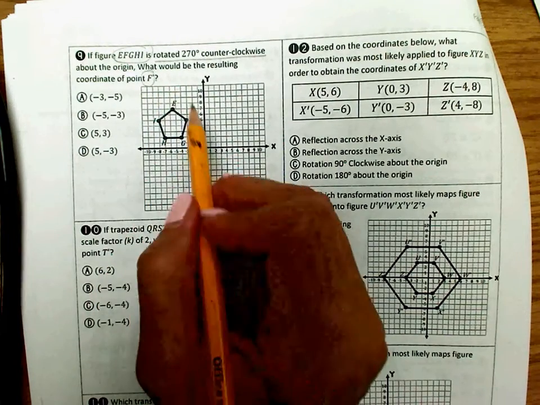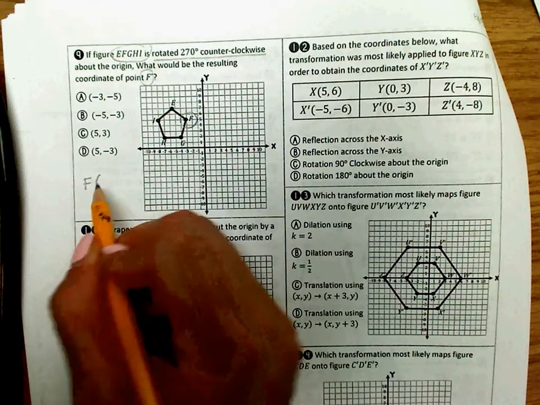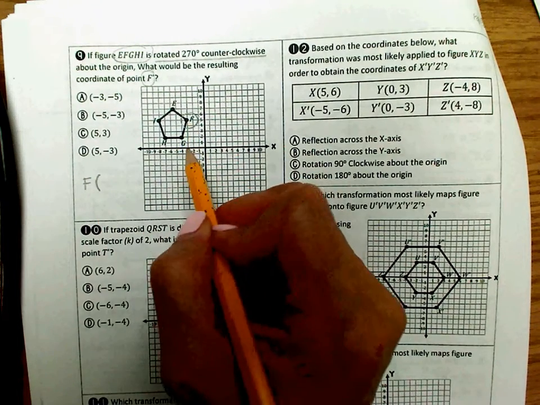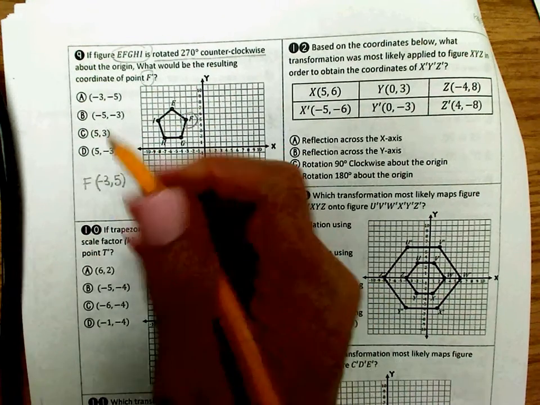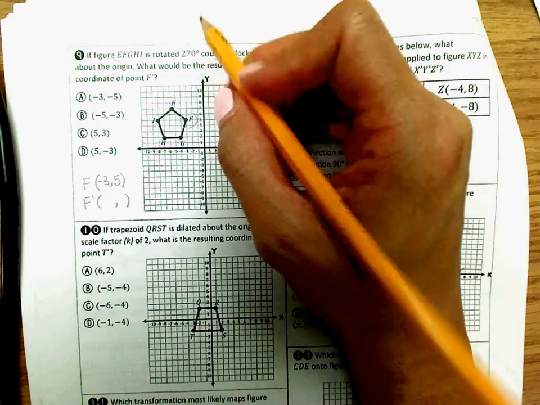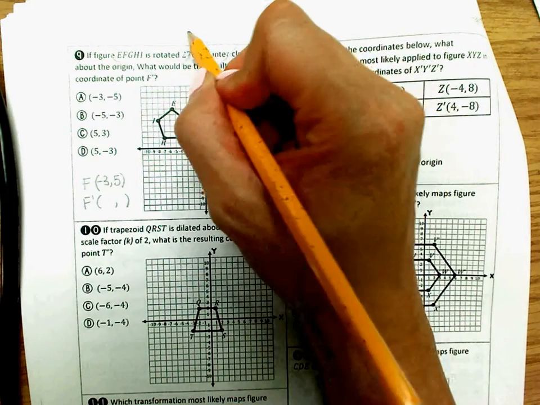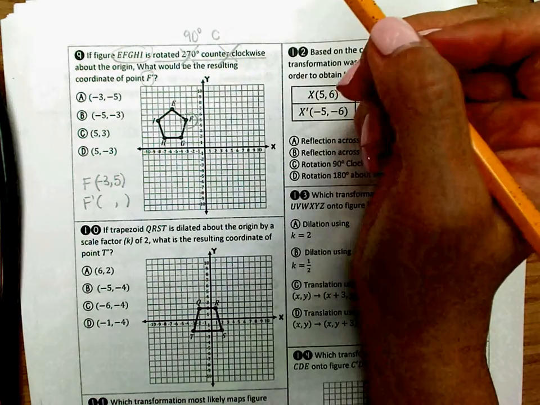So F prime. So I really only need to look at F. So I would write it on my scrap paper, or in this case directly on the packet, at -3, 5. And that's my original, so we're trying to figure out what the F prime is going to be. So whenever you see 270, you should replace the 270 with a 90 degrees and counterclockwise with the opposite, which is clockwise.